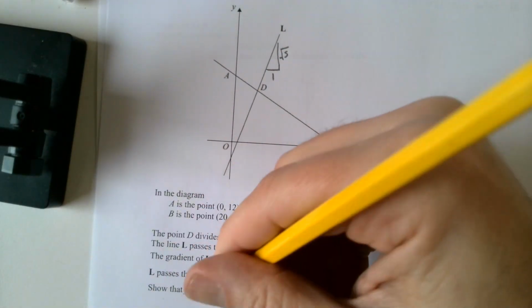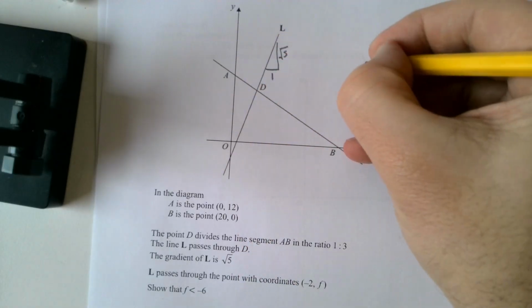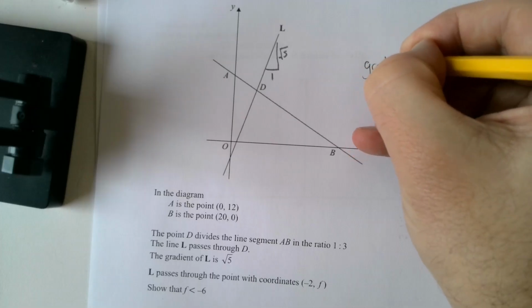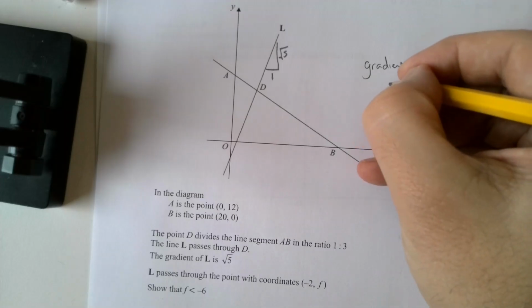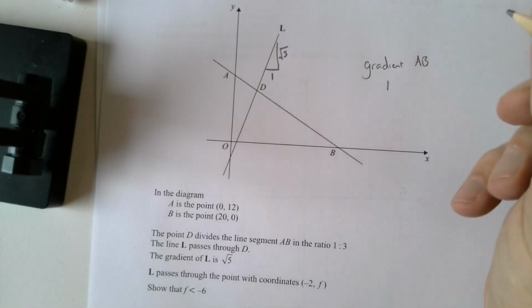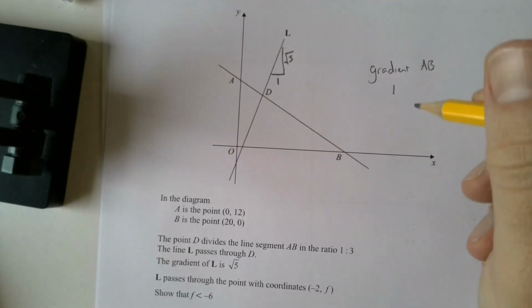So I'm now going to work out the gradient of the line A to B. So I know that they are perpendicular lines. Do I know they're perpendicular lines? Let's have a look. No, actually they're not perpendicular. I was expecting them to be perpendicular lines, but they're not.